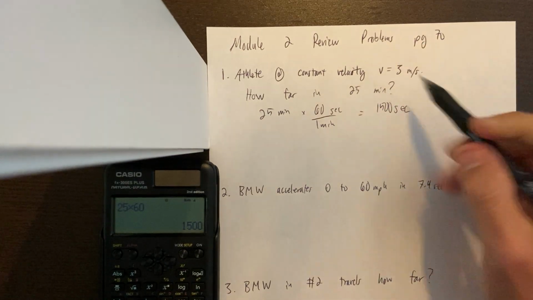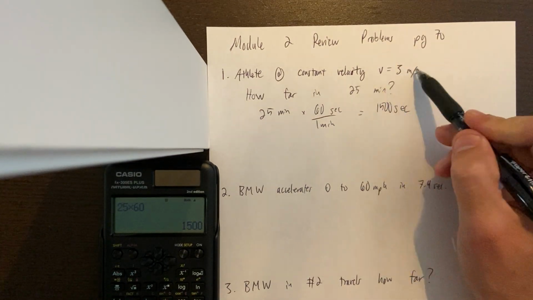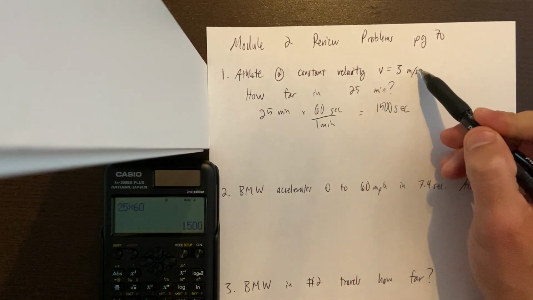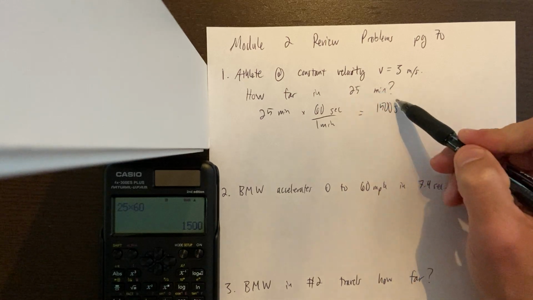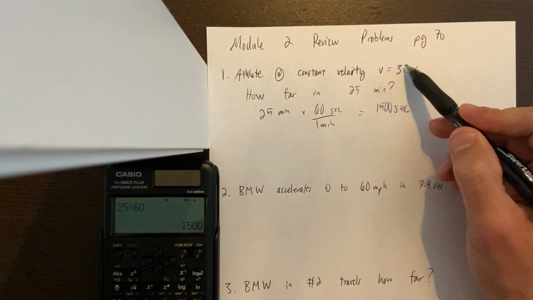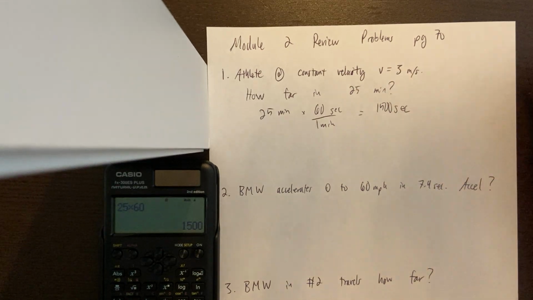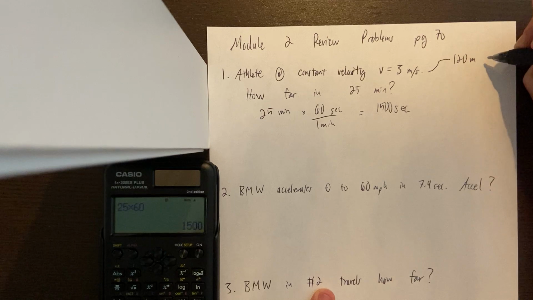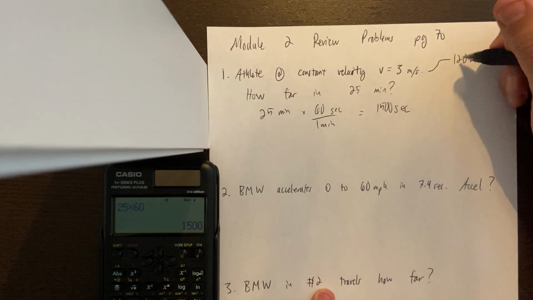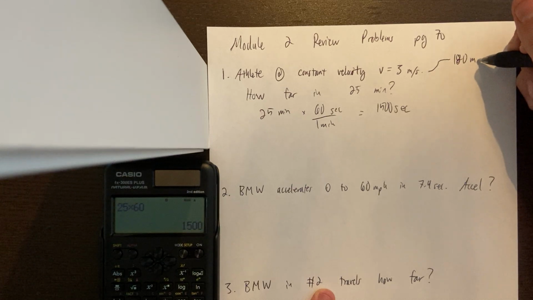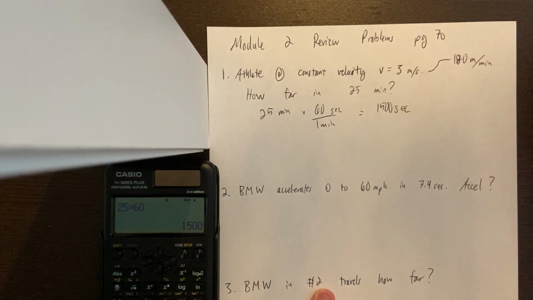Well, why do we have to do that? Well, our velocity rate is meters per second and our time is in minutes. So we've got to change one or the other. I figured it'd be a lot easier to change 25 minutes to seconds, but you might disagree and think, well, we could just say that's 180 meters per minute. So either way, right, if we say that that's 180 meters per minute, that's that one you see every day.